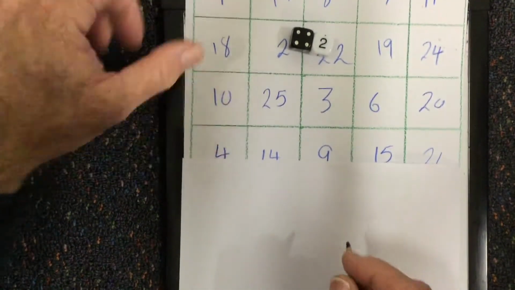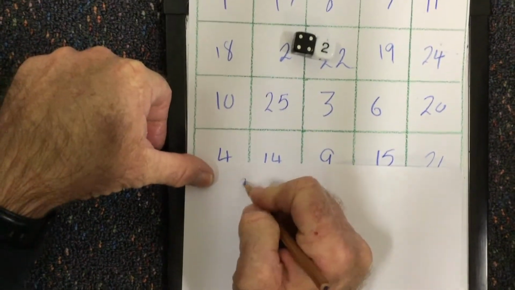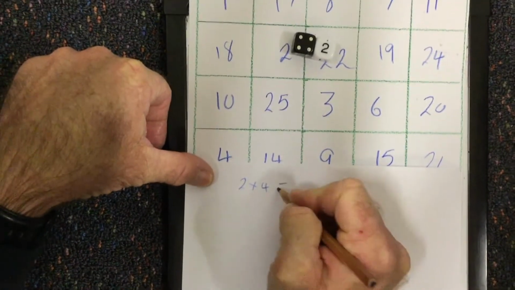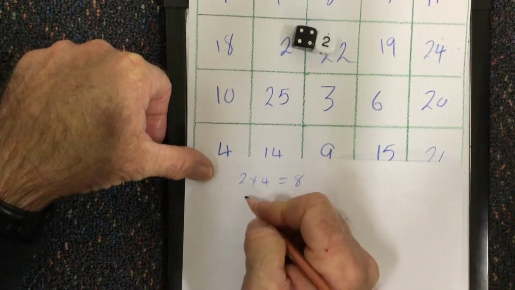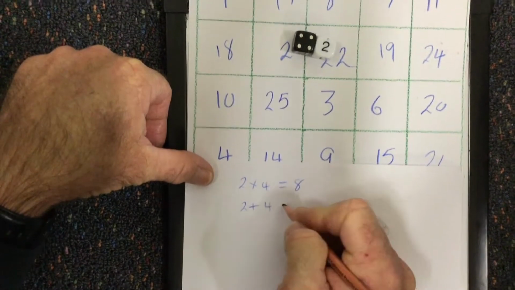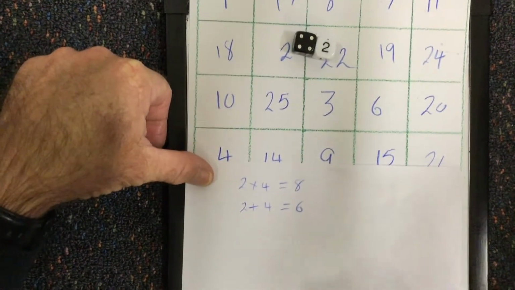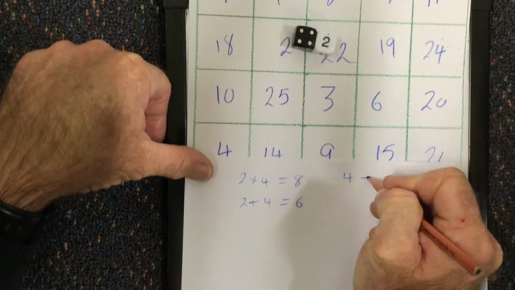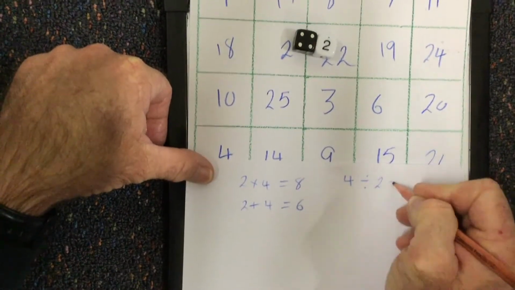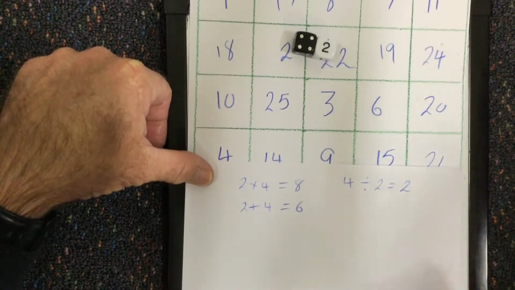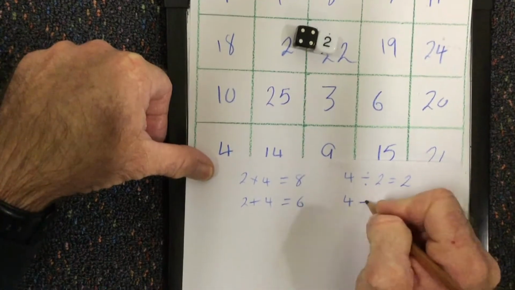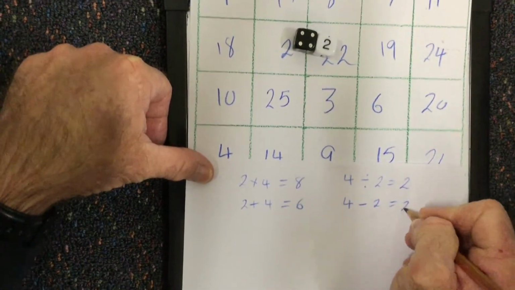And I'll write down the examples I can do. 2 and 4. I could do 2 times 4 equals 8. I could say 2 plus 4 equals 6. I could say 4 divided by 2 equals 2. And I could say 4 take away 2 equals 2.